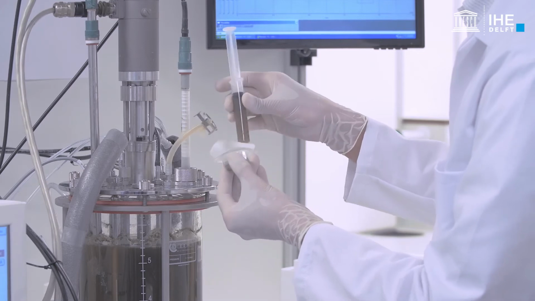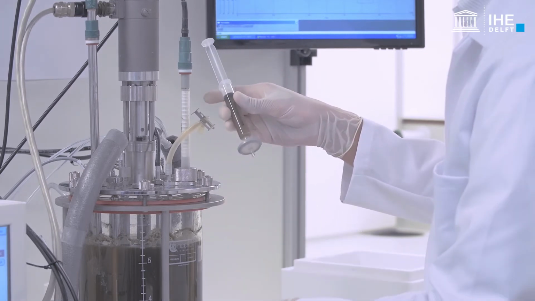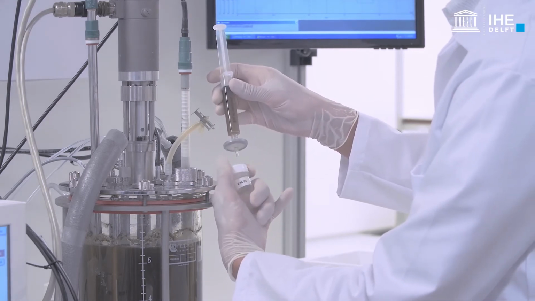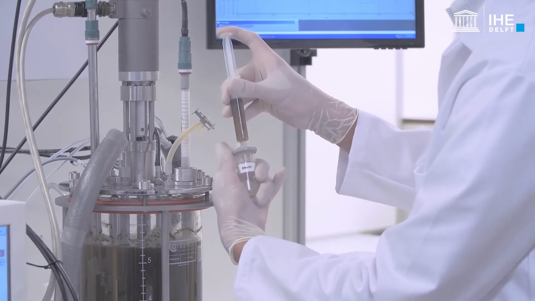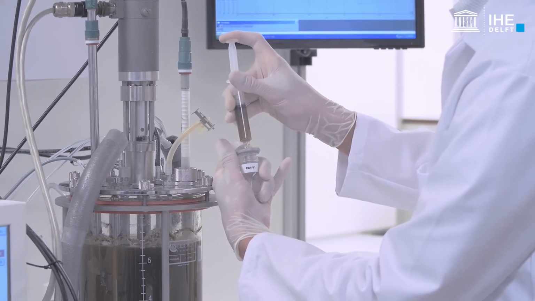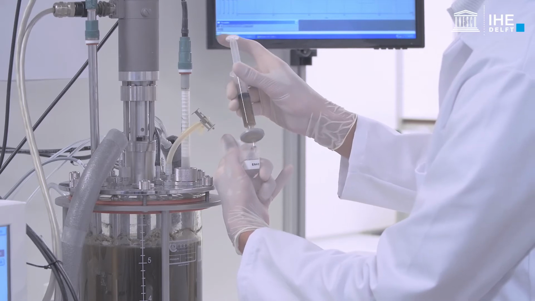For the determination of the soluble compounds of interest, filter the samples through 0.45 micrometer pore size filters. Do not apply excessive pressure, thus avoiding that the filters break.